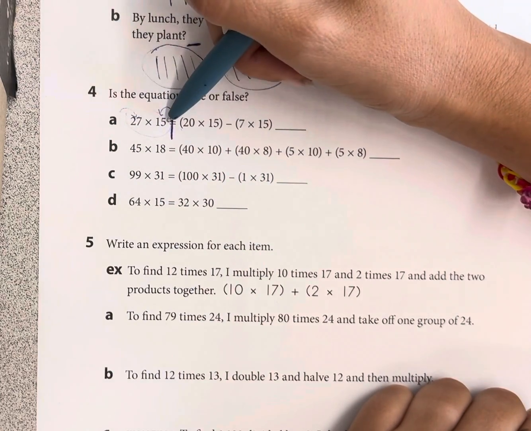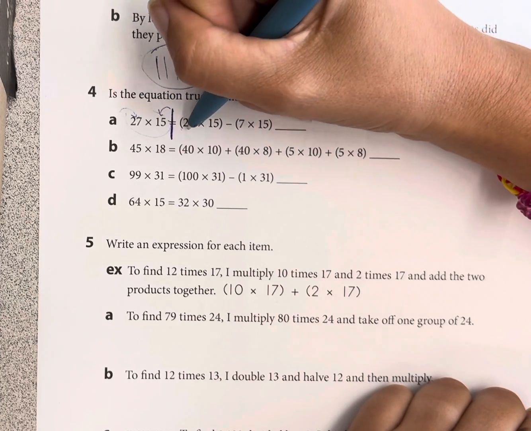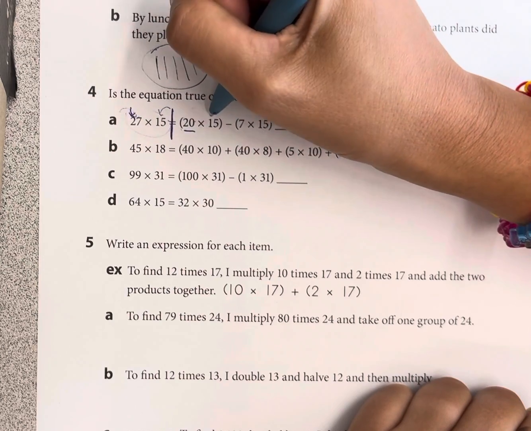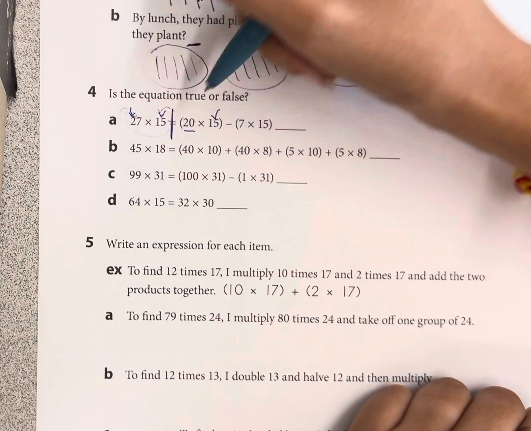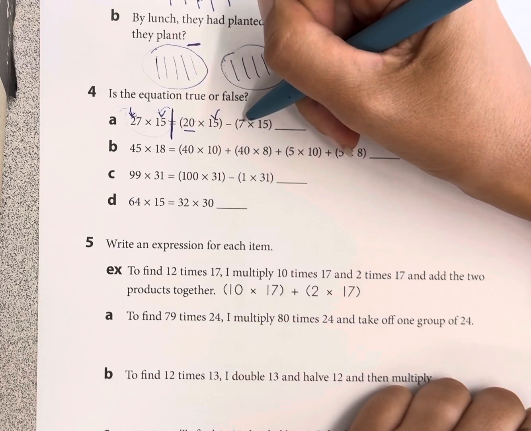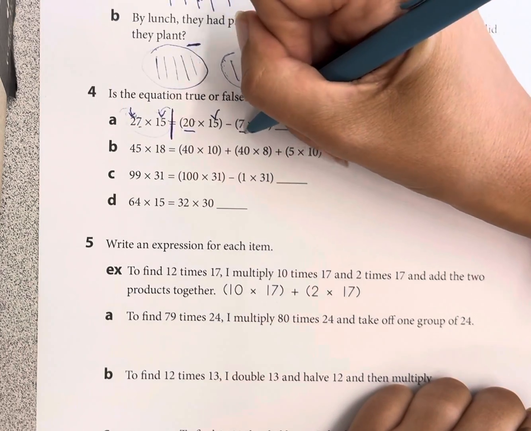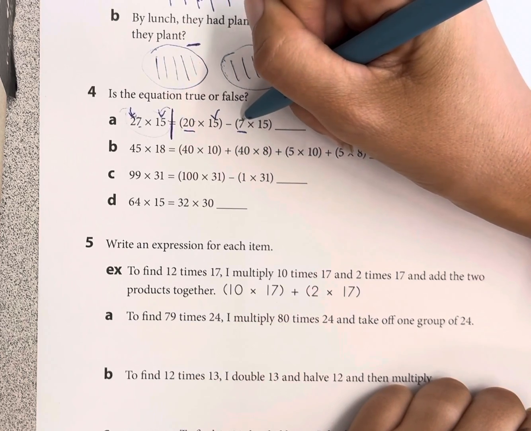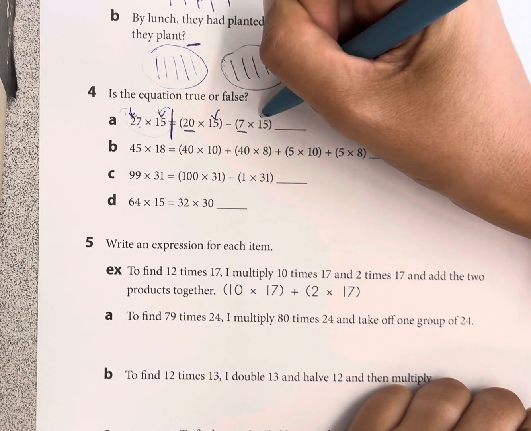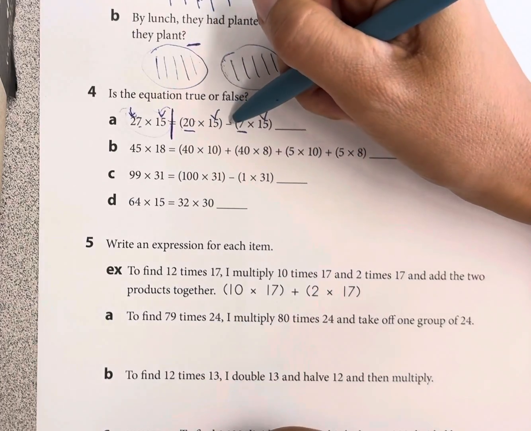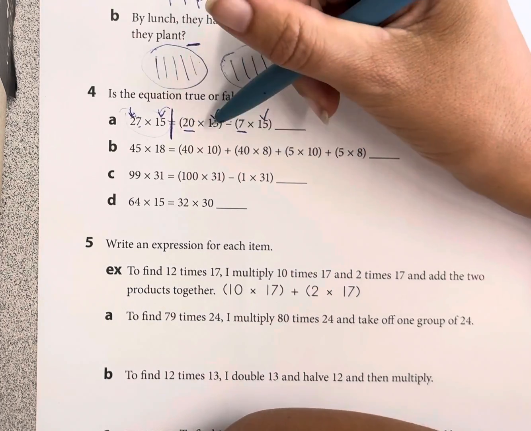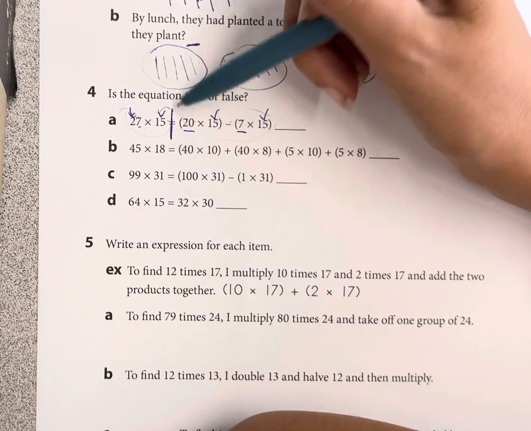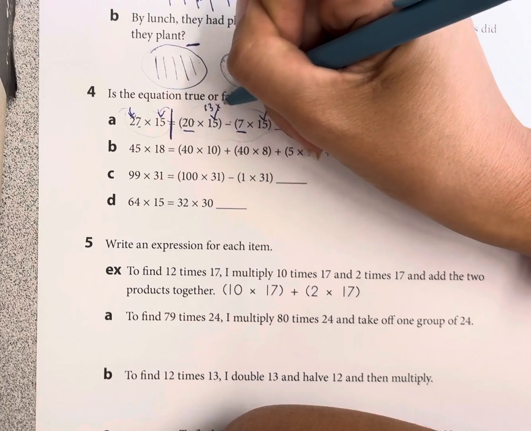So I have 27 times 15, and I notice here I have 20. Okay, and I know that there I have part of 20, and here's the 15, that's a check, there's 15. And then I have minus 7. Now here's the 7 here, and I think that's how they got the 7 on the right-hand side of the equation, and there's the 15. But if I do 20 minus 7, that's going to give me 13. So this side is expressing 13 times 15.